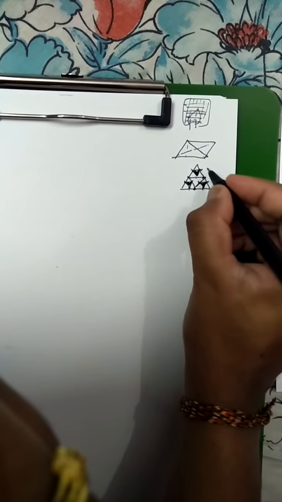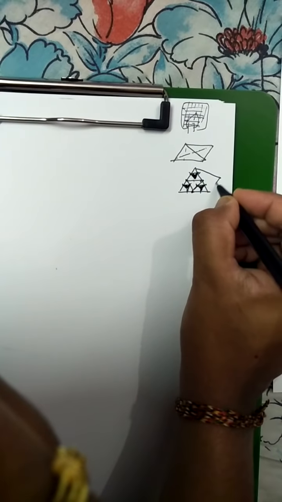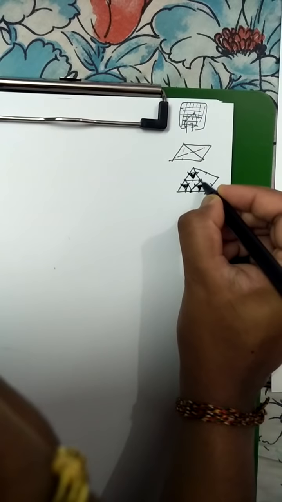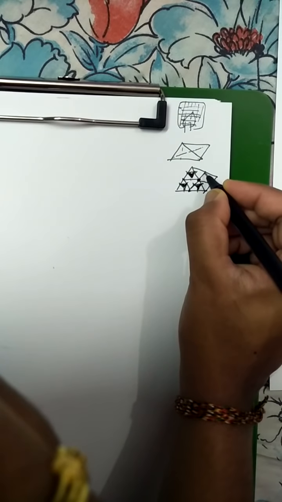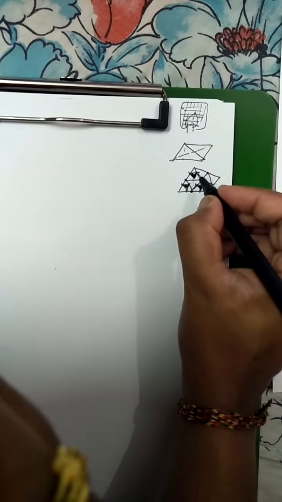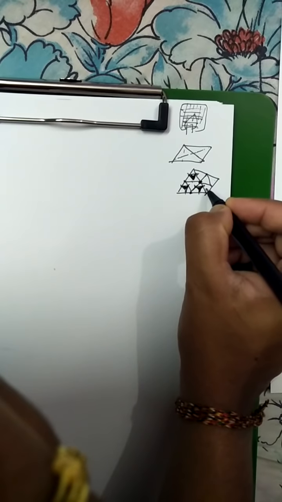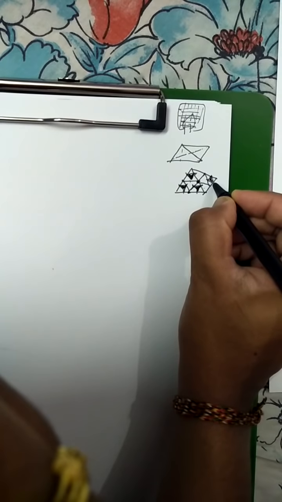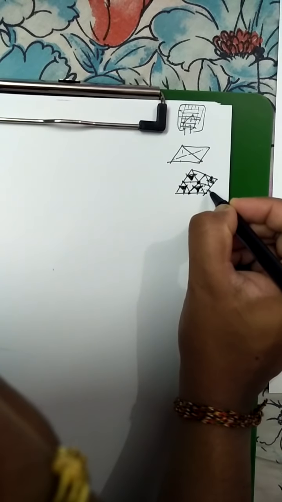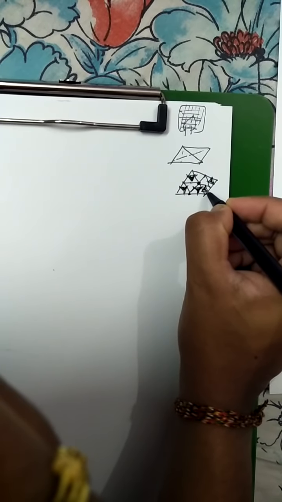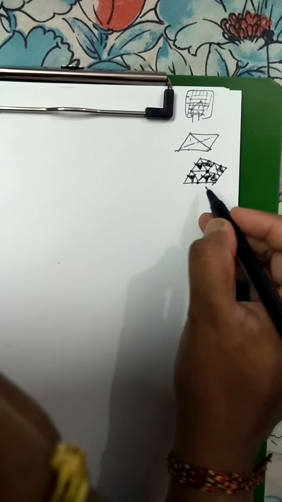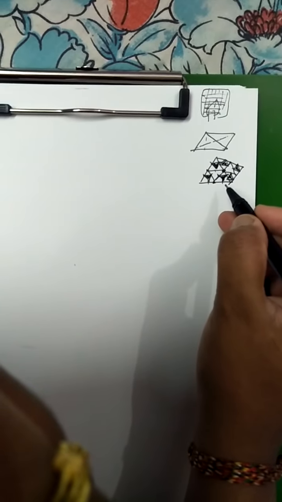This is with respect to one face. When we take the other face, even for the other face, a midpoint is taken and a triangle is drawn. Again, with respect to smaller triangles, a midpoint is taken and a triangle is drawn. So this looks almost like a gasket, hence the name.